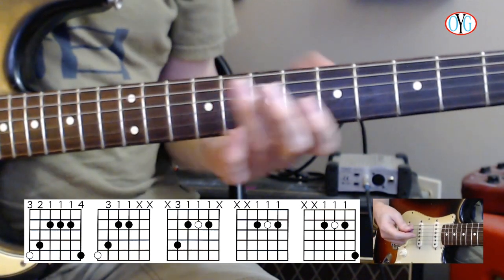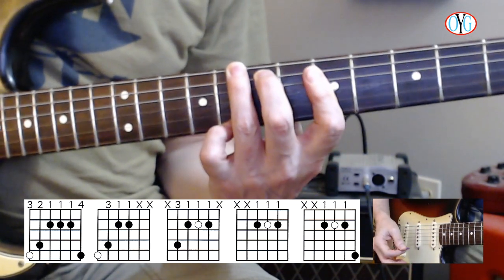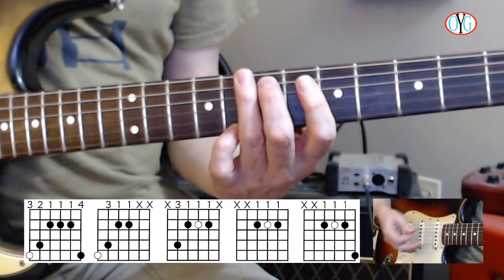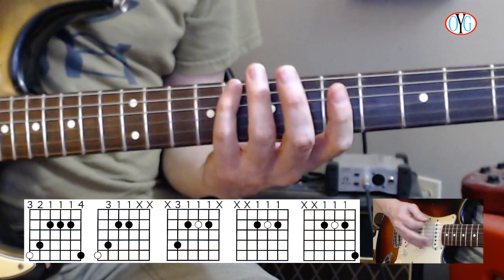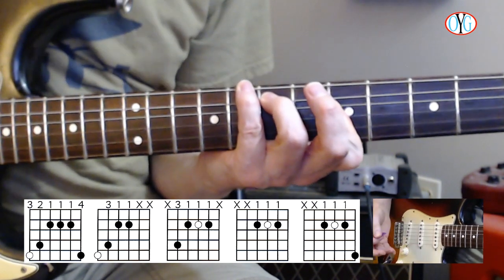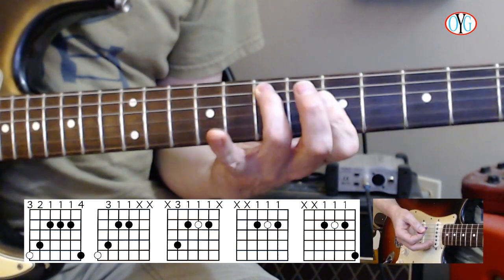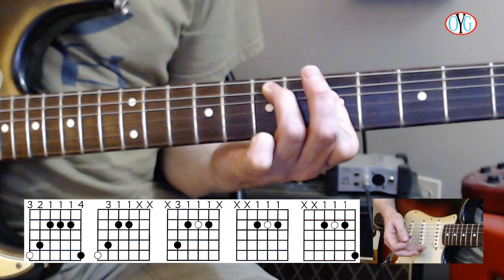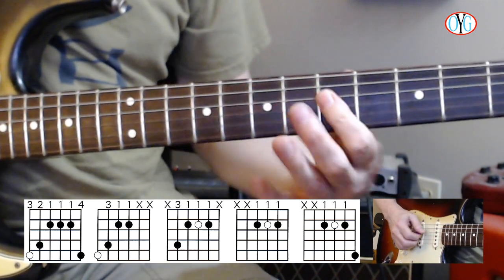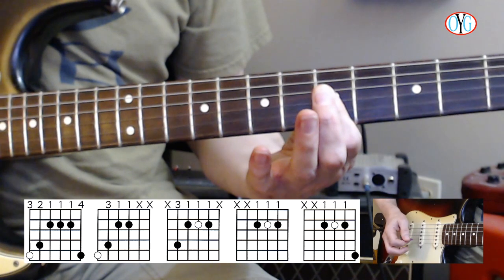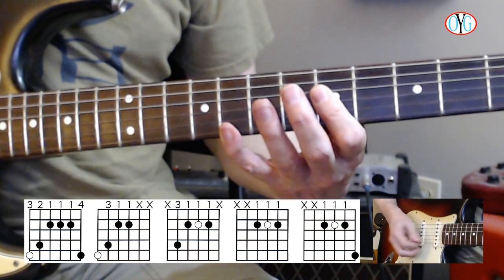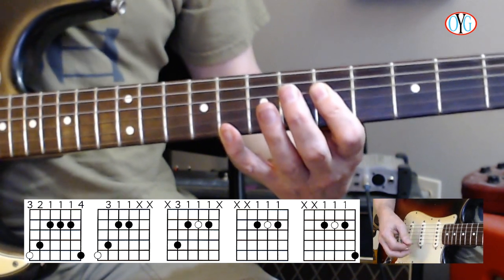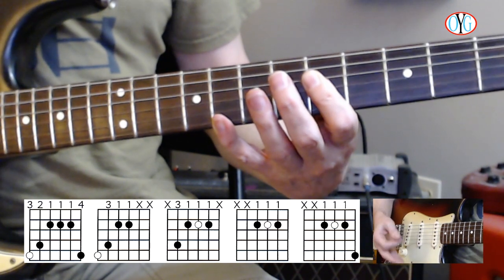All right, so what we've got now is the G form. Now I'm just playing it in C. Now the first partial is the bottom 4 strings. The second partial, we get rid of the fourth finger, add the second string in. Now we remove the third finger and just play the second, third, and fourth strings. Now we add the little finger on the first string. And those are the general partials that you can do.